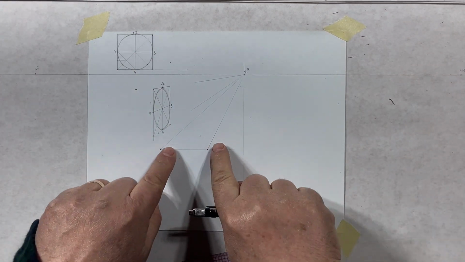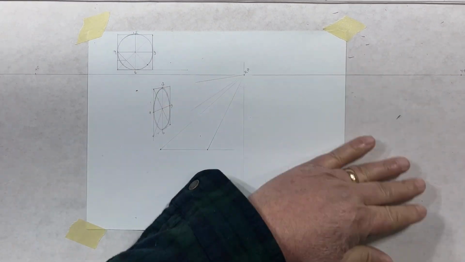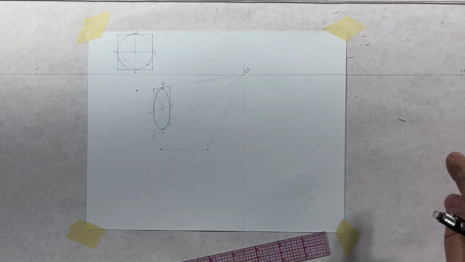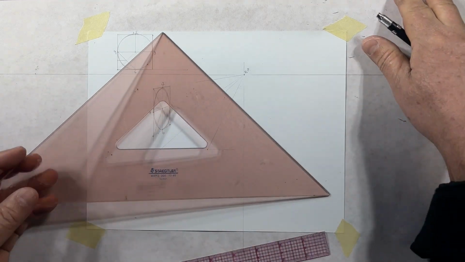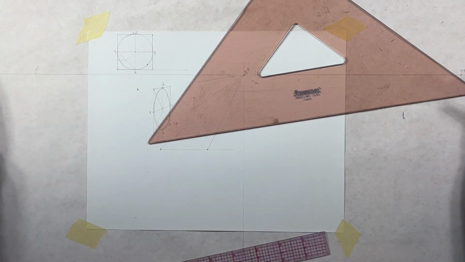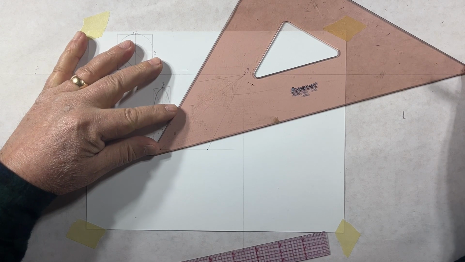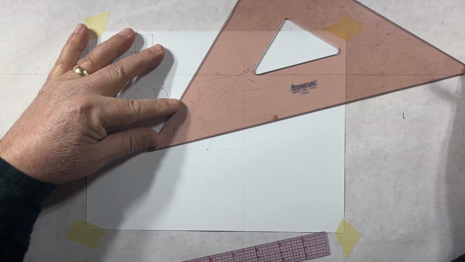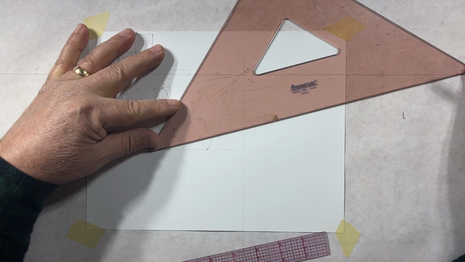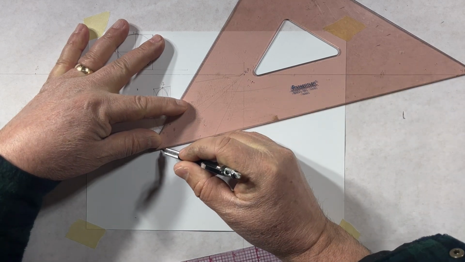Okay. Now, because this one is on the ground plane, we can actually use our 45 to figure out our diagonal. So you simply line up your 45 to this point here on the left. Draw your line.